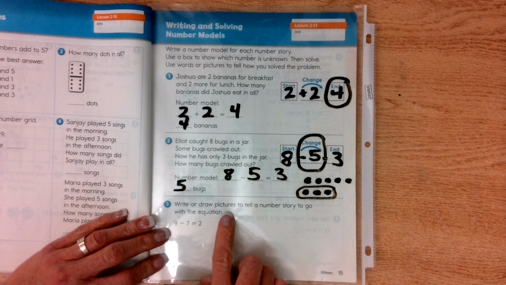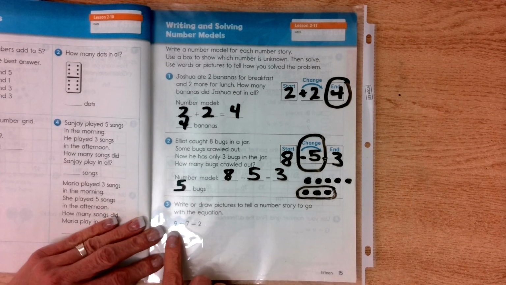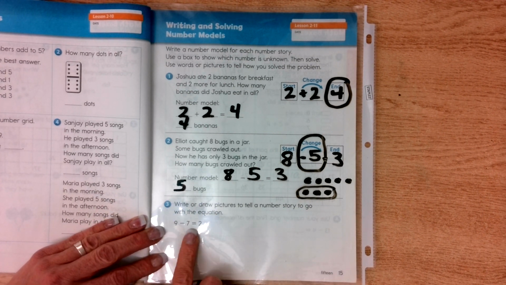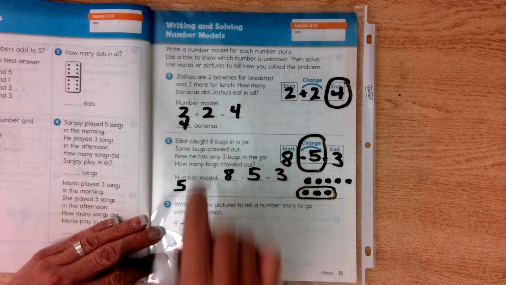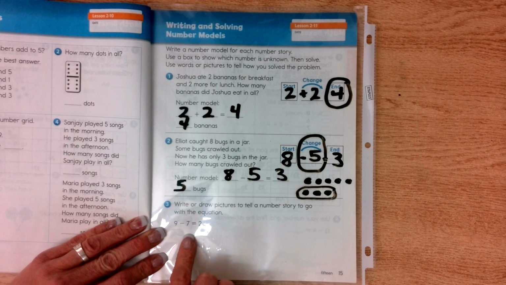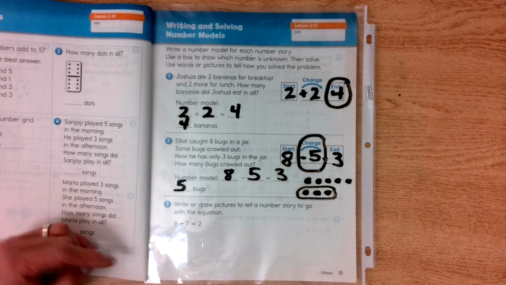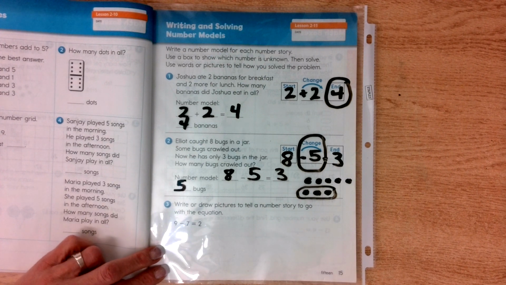Write or draw pictures to tell a number story to go with the equation. So 9 minus 7 equals 2. You could do something like this, like Elliot's story. Okay, 9 of something, 7 are gone, and now you have 2 left over. So you make your number. You could write or draw, it says.